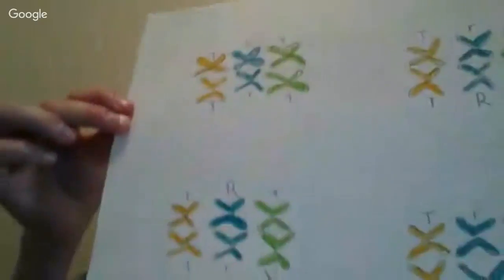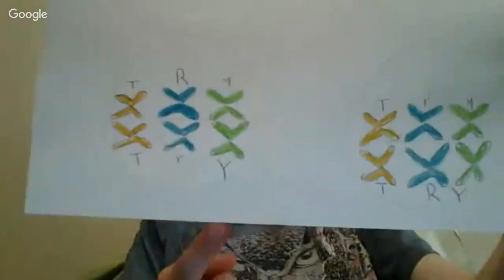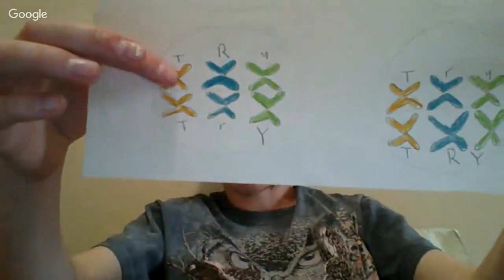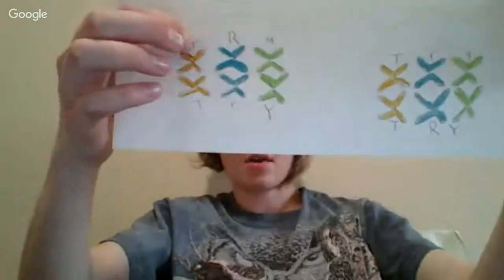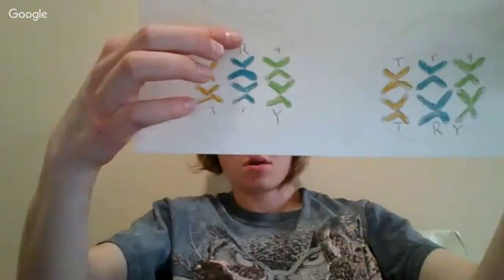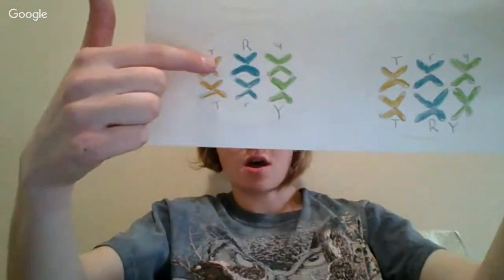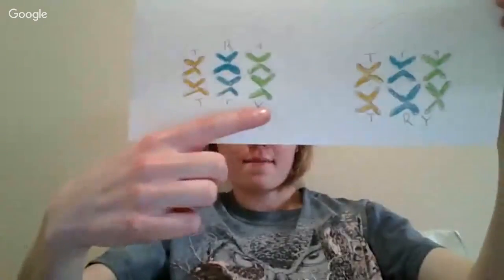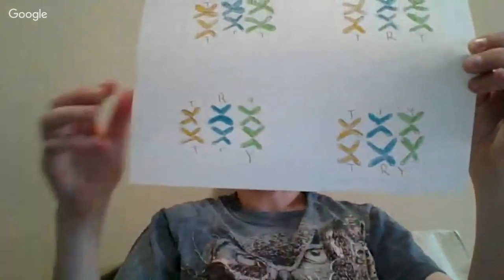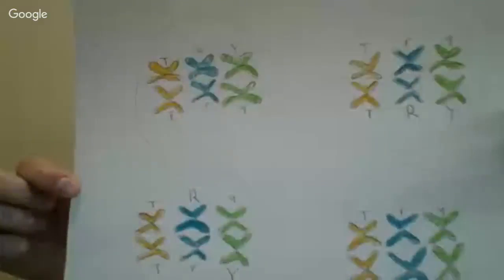So the diagram that I made looks like this. You take all the different possibilities. So you have your big T's together, and that's always going to be the same. And you say, okay, the big T can be with a big R and a little y, and that's the top. Or the big T could be with a little r and a big Y. And you keep going through the different combinations till you have all of them that we found in B.